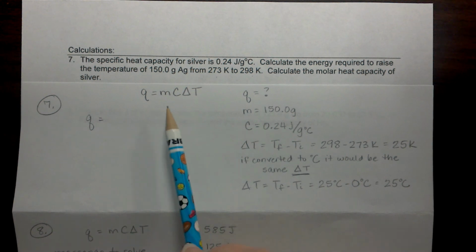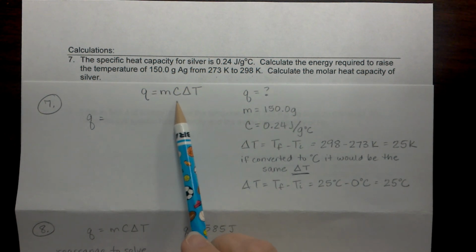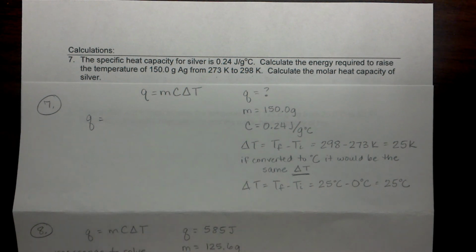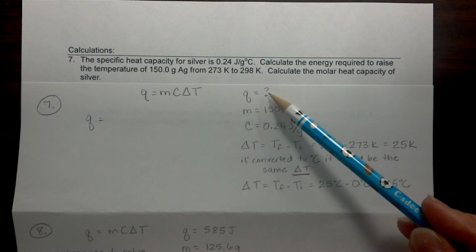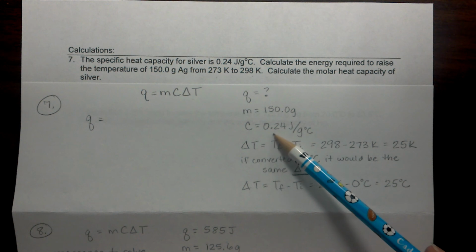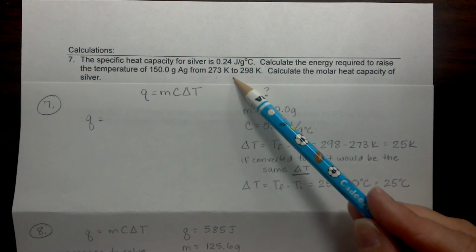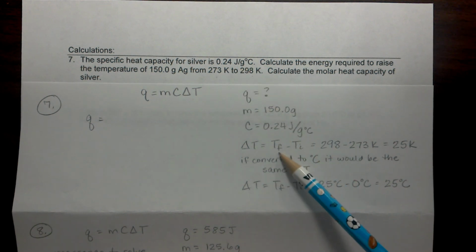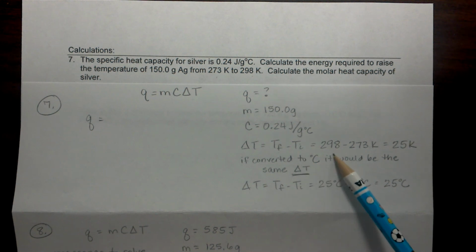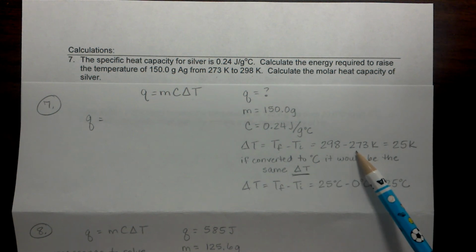Now, one thing to remember when you're using this calculation is that sometimes your delta T is positive and sometimes your delta T is negative. It depends on if you're an endothermic or exothermic reaction. So here are our values given in the problem. We're looking for heat. Here's our mass. Our specific heat of silver is given in the problem. And our delta T is always going to be your final temperature minus your initial temperature. So be sure to type those in correctly because you can get the wrong answer if you do it backwards.